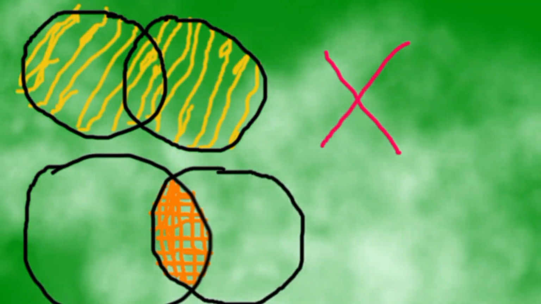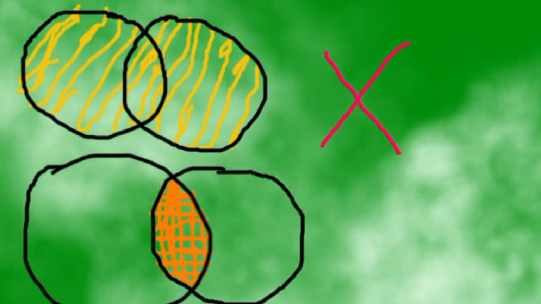Students sometimes include all elements, but that is union. Intersection equals only shared elements, or elements in both sets. Look at the difference between union and intersection carefully.